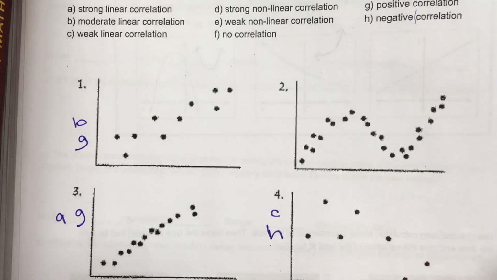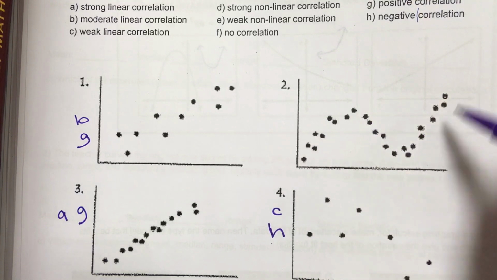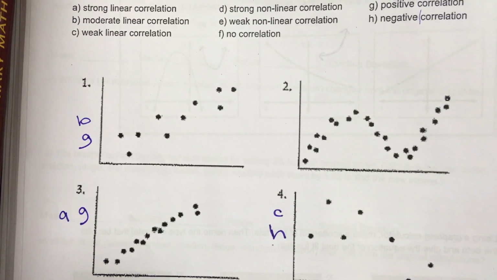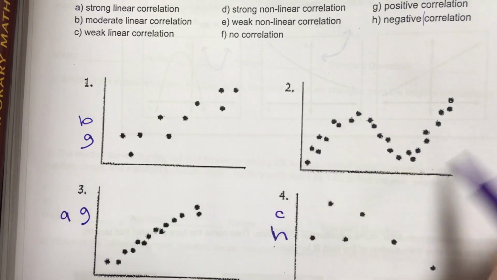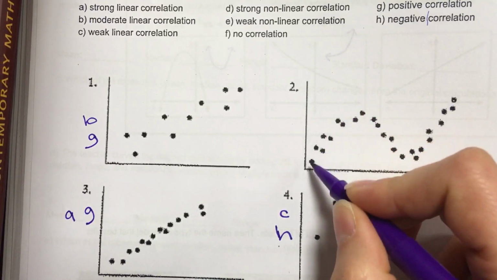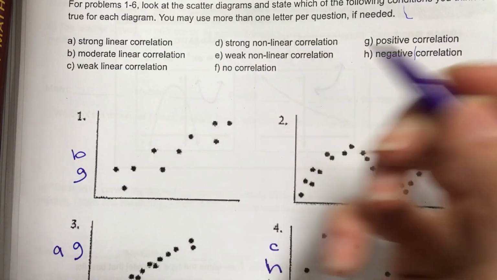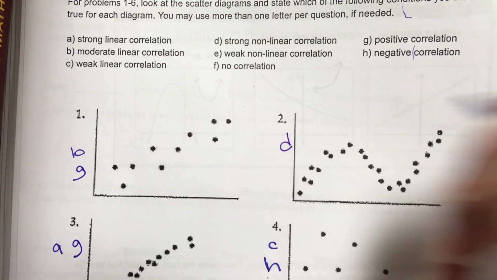And then finally, 2, this is obviously not linear. It looks like maybe it could be a cubic function. It could be a different type of function, but it's clearly not linear, and my points are pretty close together. They follow that trend pretty closely, so I would call this a strong nonlinear correlation.